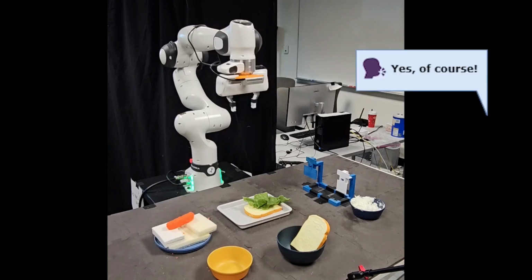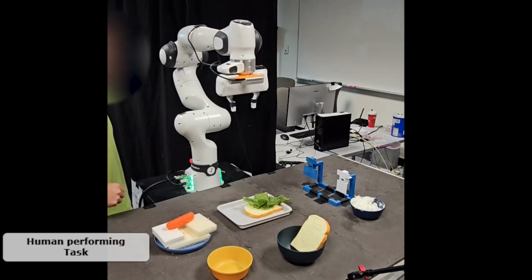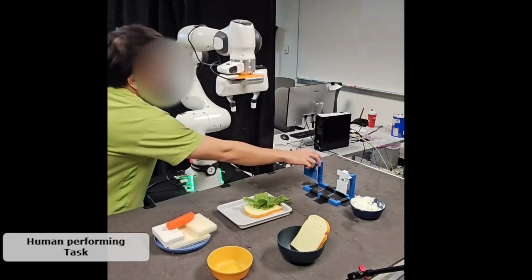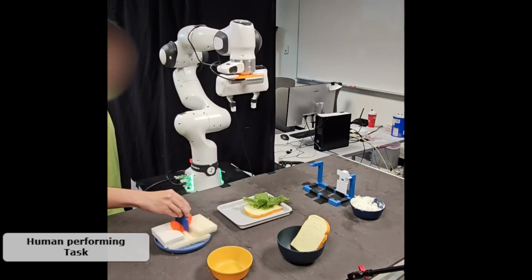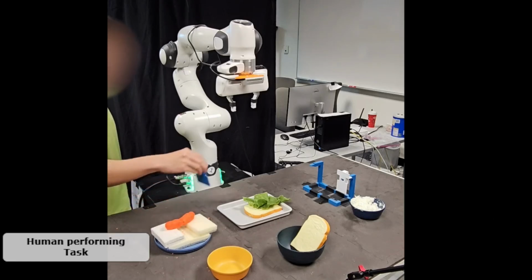Yes, of course, no problem. As shown in this video, the human user agrees to perform the task for the robot and help the robot learn.